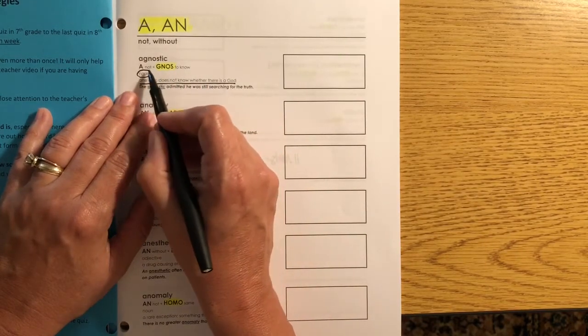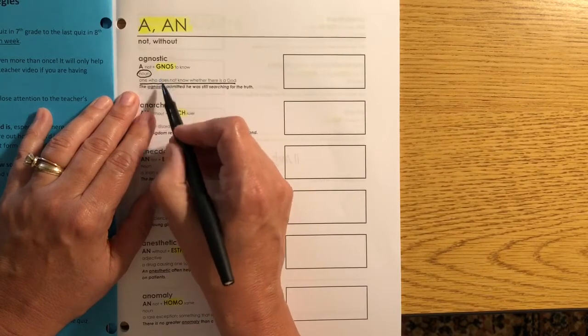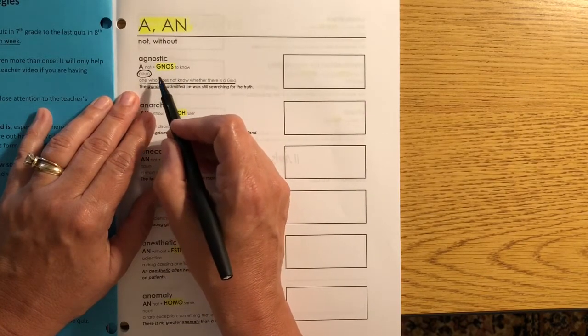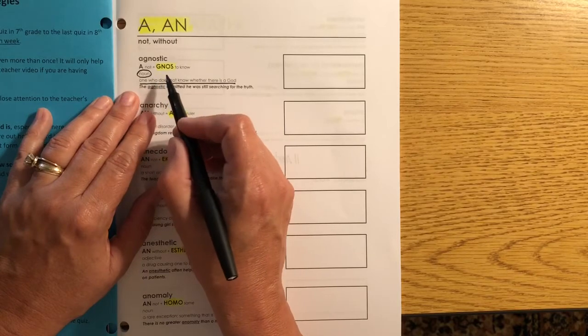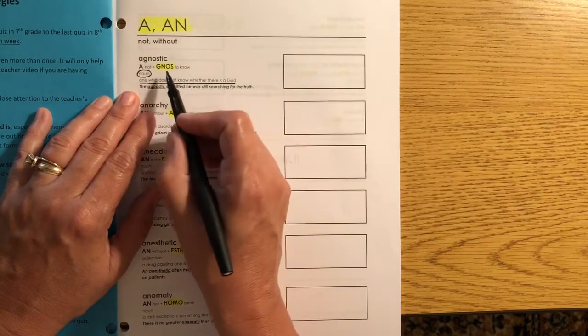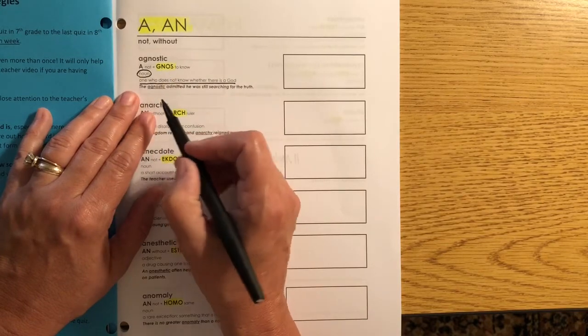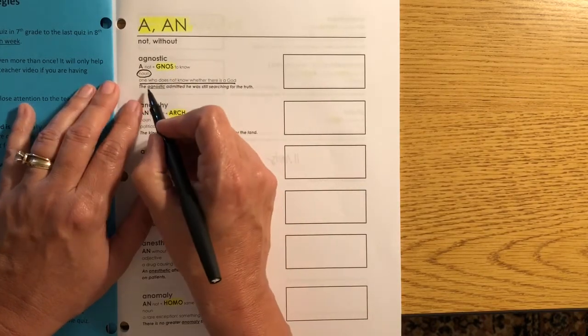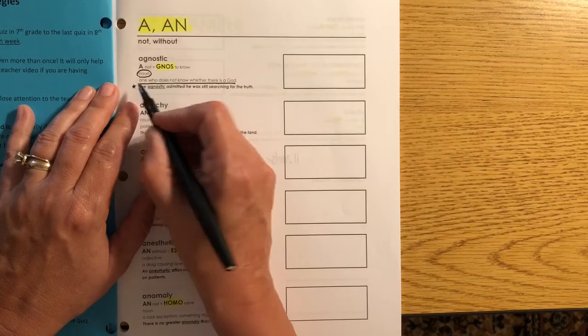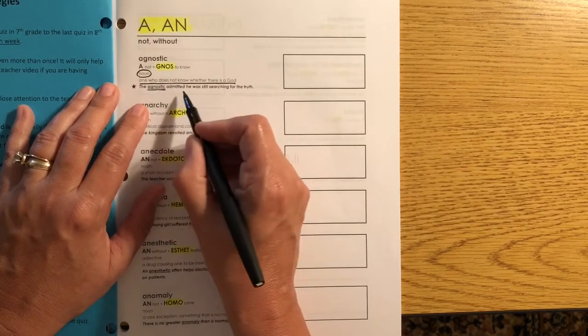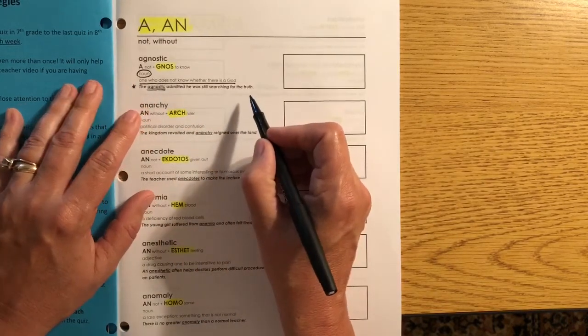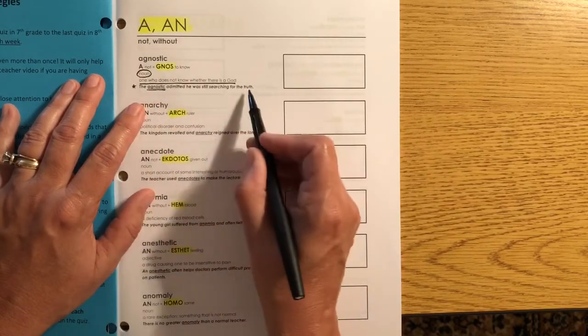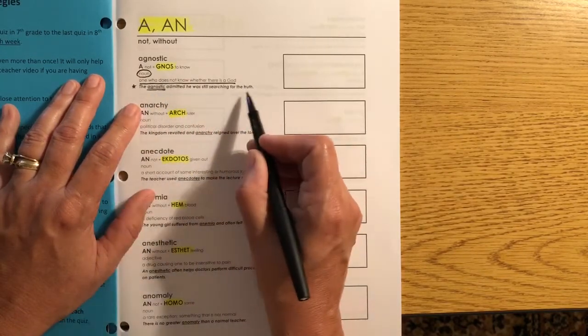Sometimes roots can help you understand the meaning of the word. You can look at the roots and discern the meaning, even without knowing the definition. If you just know the roots, you can guess at the meaning of a word. Now we look at this sentence: The agnostic admitted he was still searching for the truth. This sentence is really important, because that's how the roots are tested.